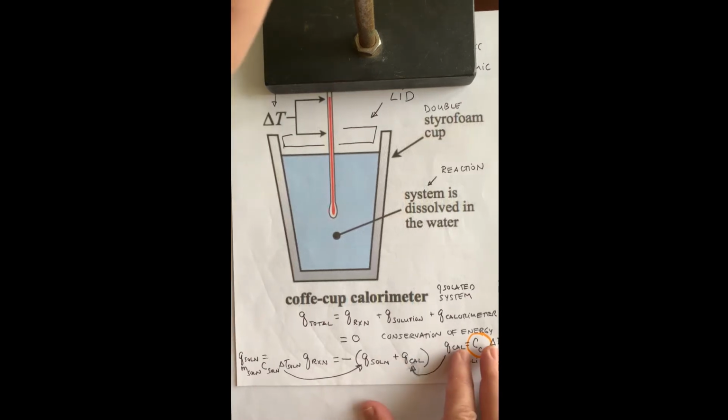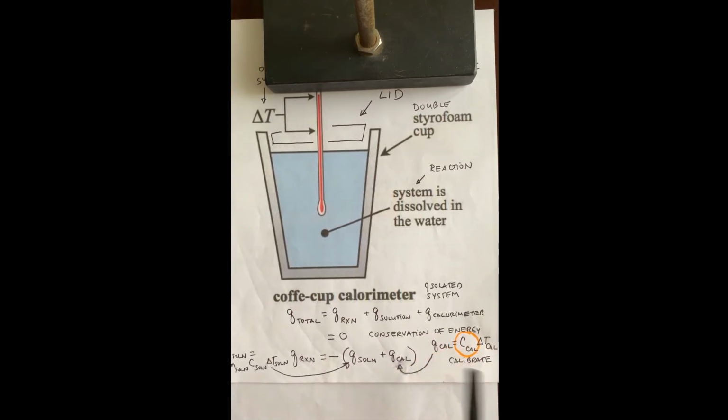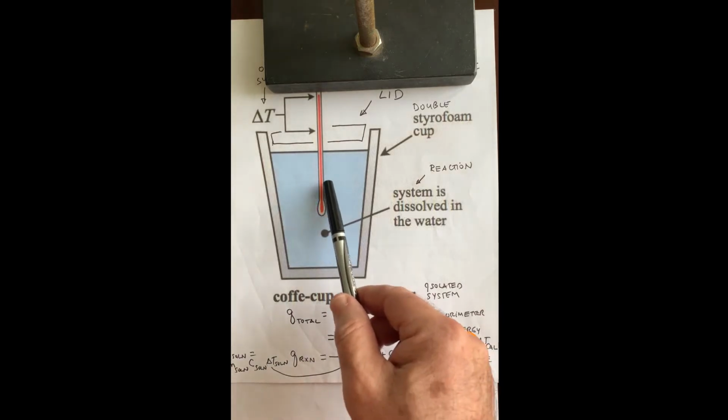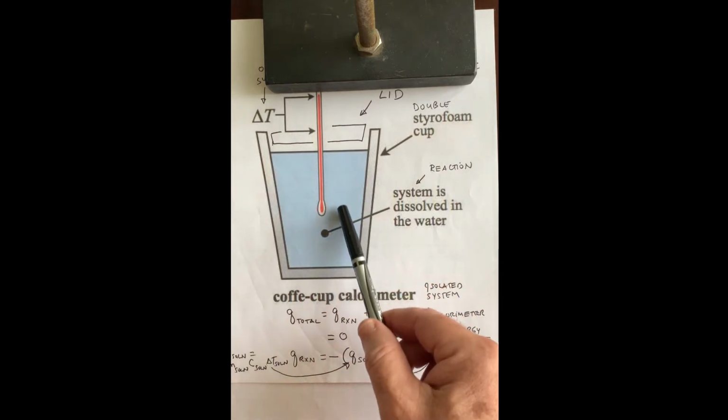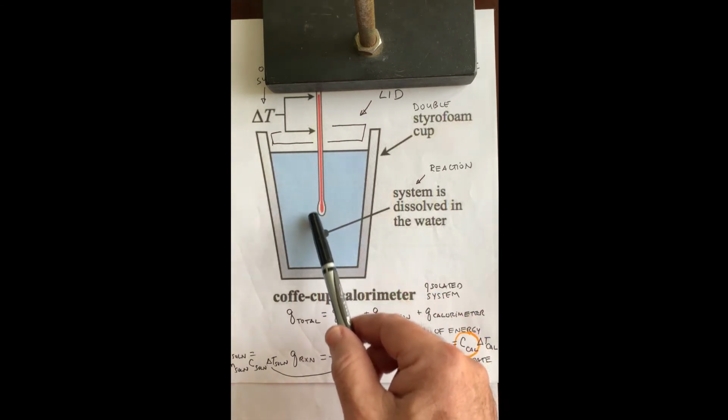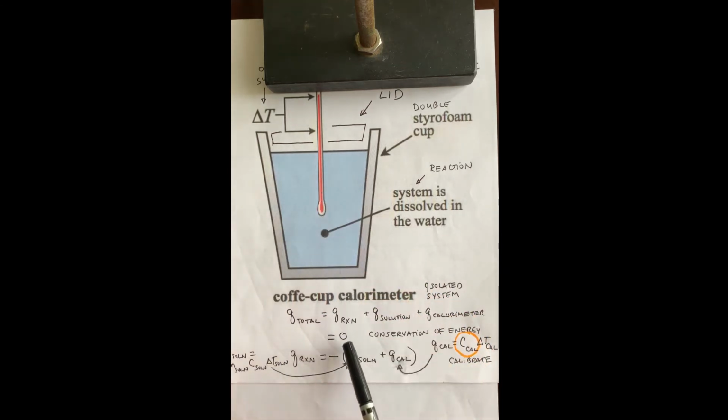Let me roll this a little bit to the side here so we can see it, and we can calculate what that is. So what we're going to do is measure the change in temperature that happens in a solution once we add our metal or our metal oxide, and we're going to use that to calculate ultimately the heat of our reaction. Now, you're going to be given a data sheet. It looks something like this. And if you had the manual, this would be page 39 of the manual.